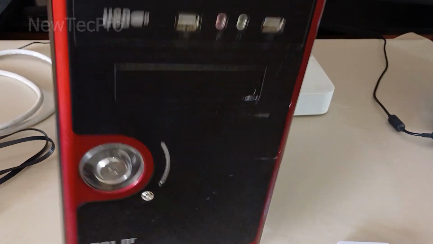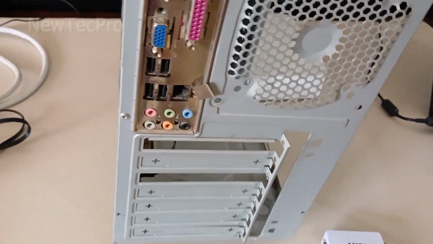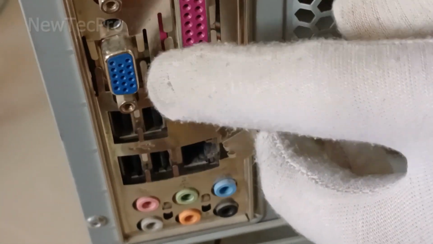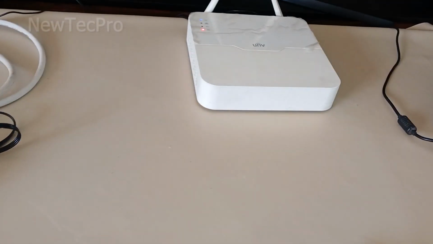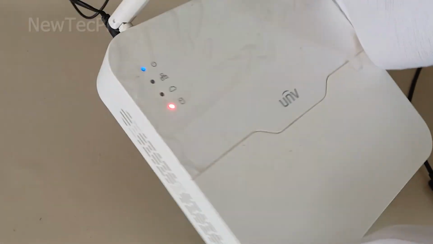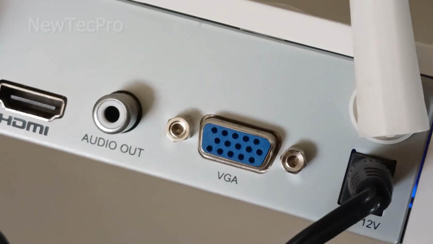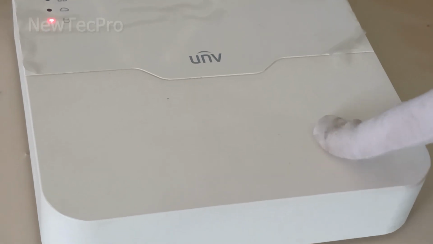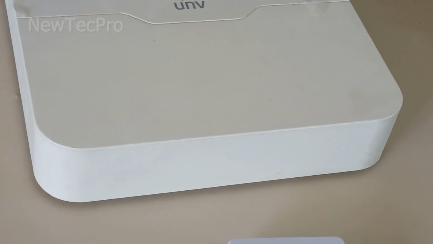For example, a computer VGA card, here VGA output, graphic card or laptop, or NVR and DVR CCTV by VGA out. For example, I use a CCTV NVR here.